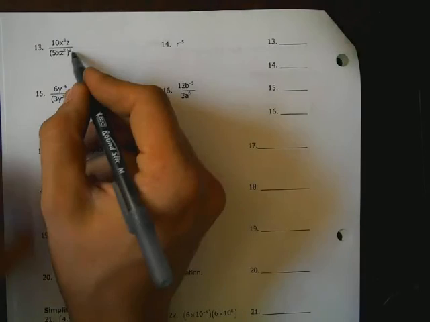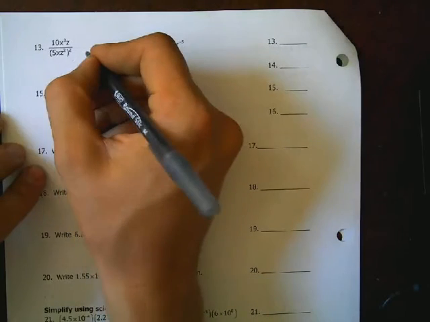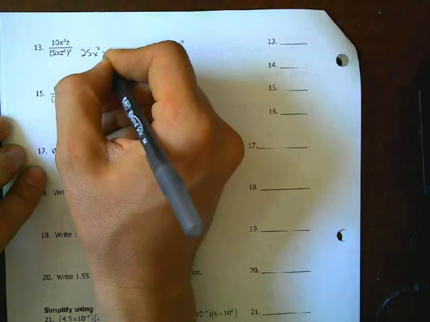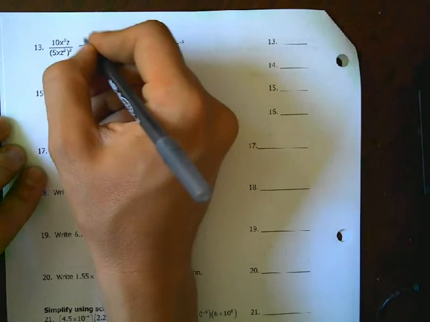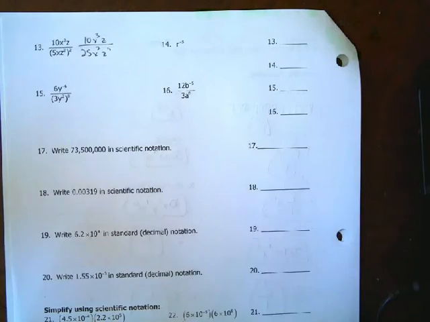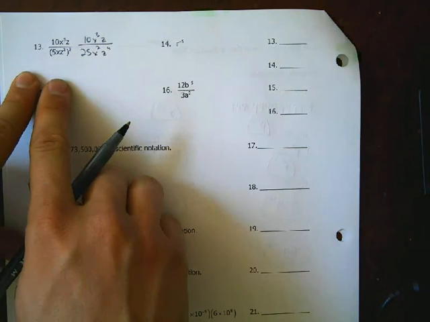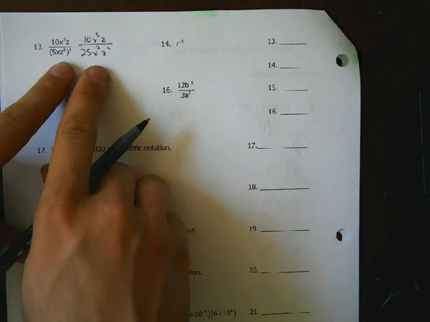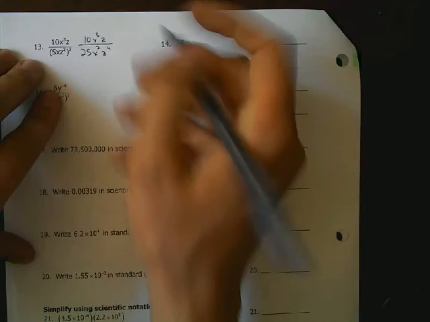Alright, take this bottom one, square it. So I've got 25x squared z to the 4th. And I want to do that before I start reducing anything. Some of my students like to reduce first. That's not appropriate. Remember, parentheses and exponents come first. So we've got to make sure we adjust the bottom before we attack the problem.